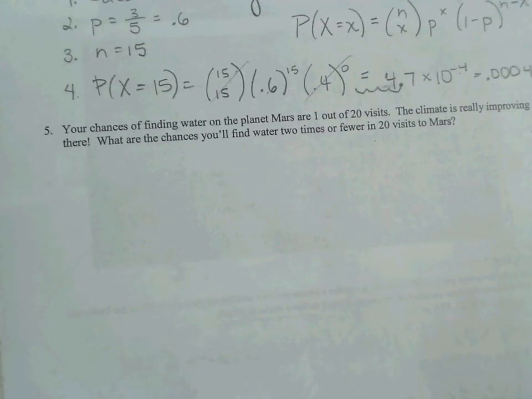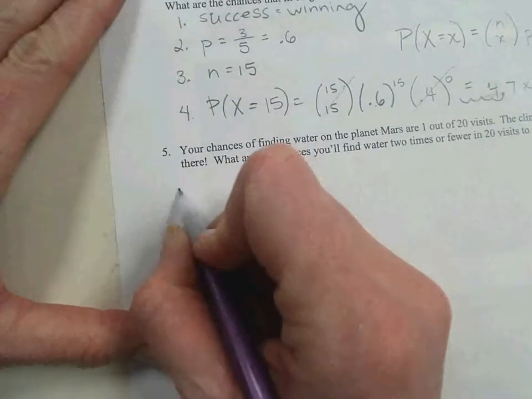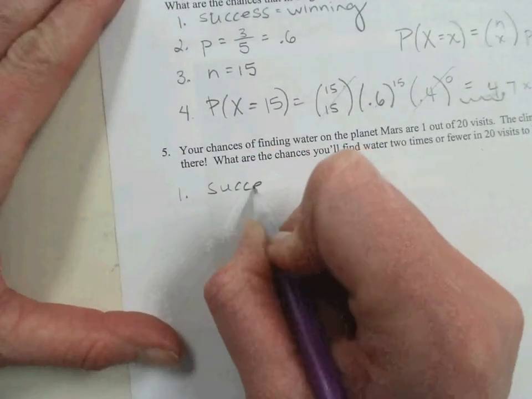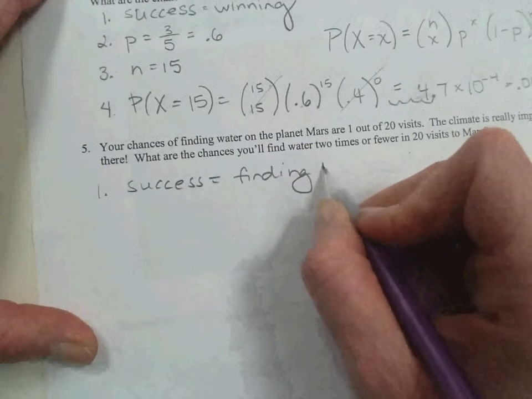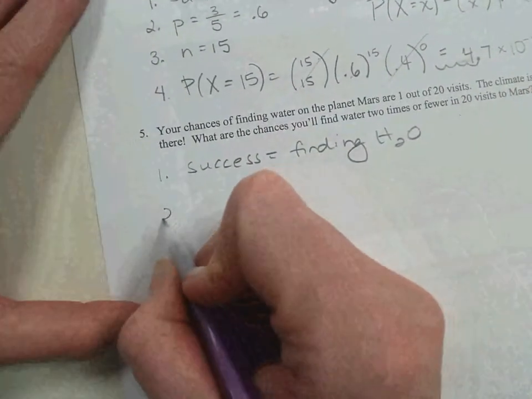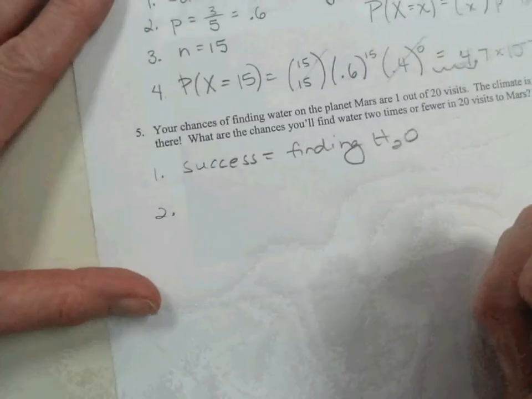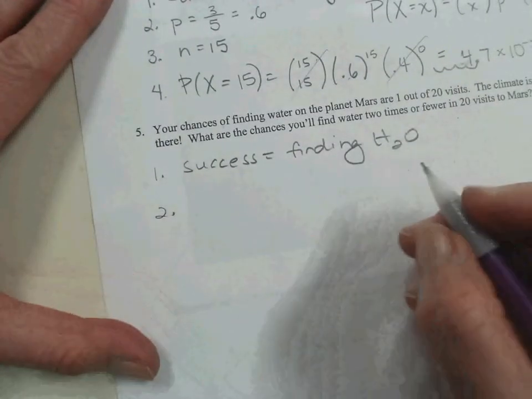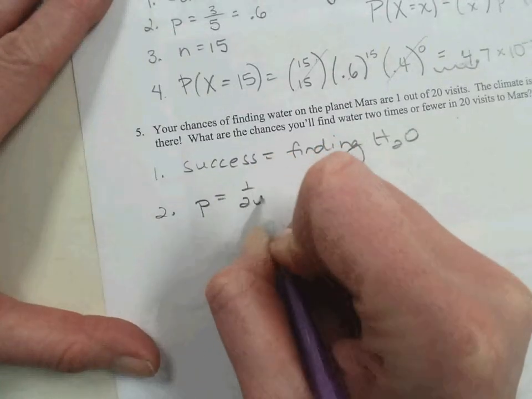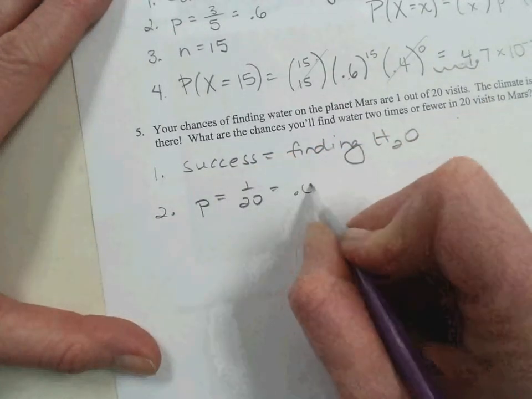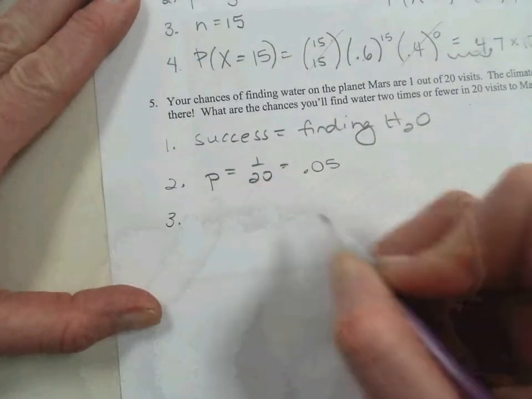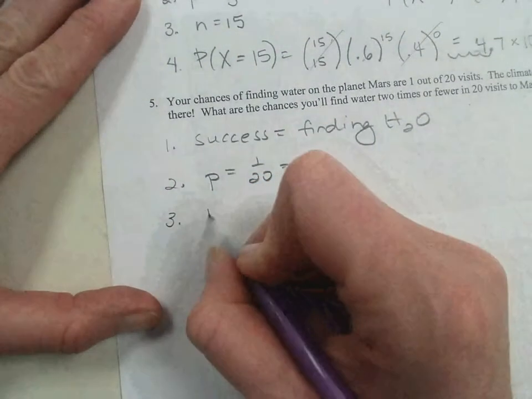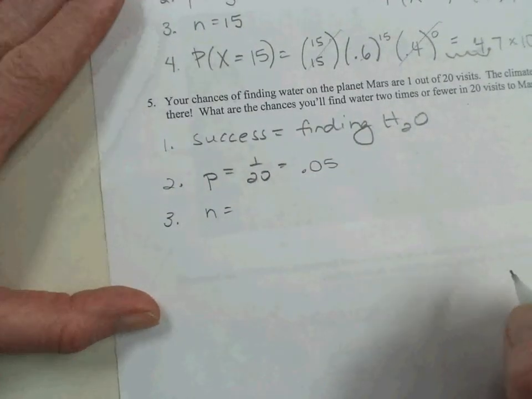What are the chances you'll find water 2 times or fewer in 20 visits to Mars? Step 1. What is a success? Finding water. Yes. All right, step 2. What's the probability of a success? 1 out of 20, or 5/100ths, 0.05. Number of trials? 20.